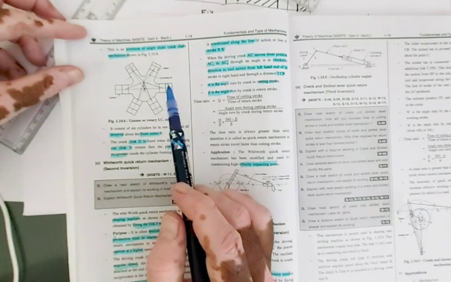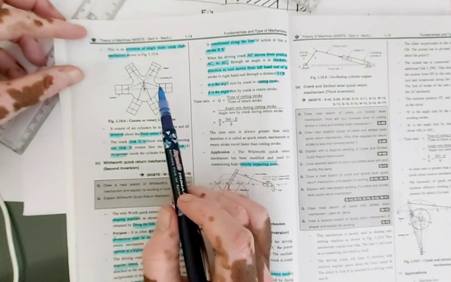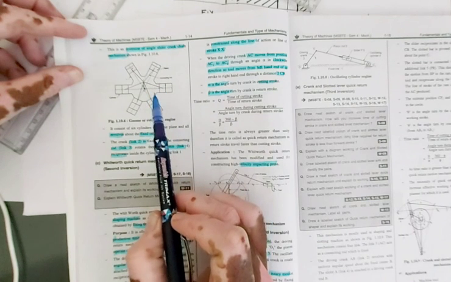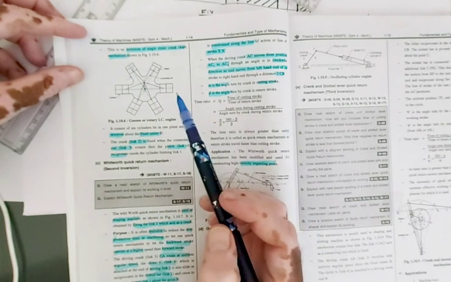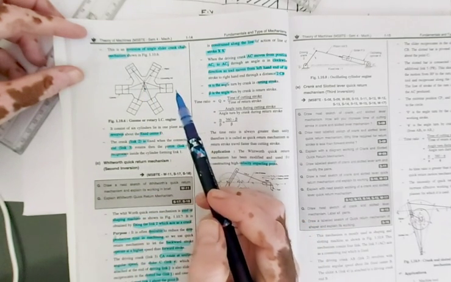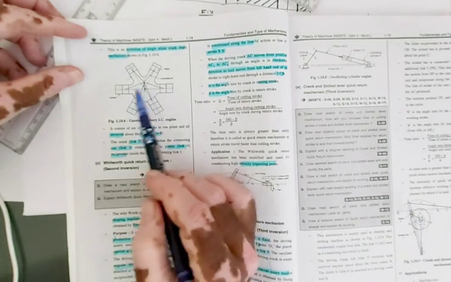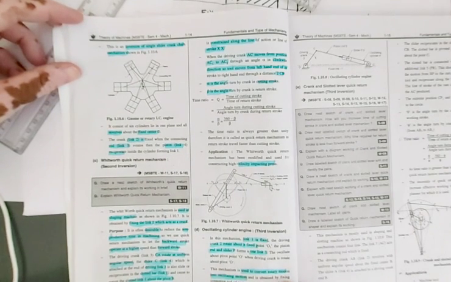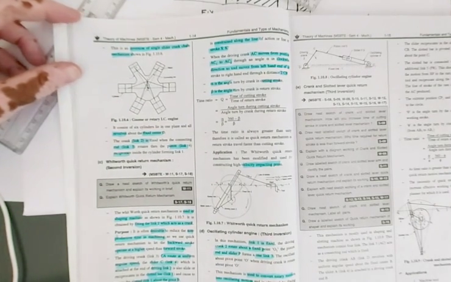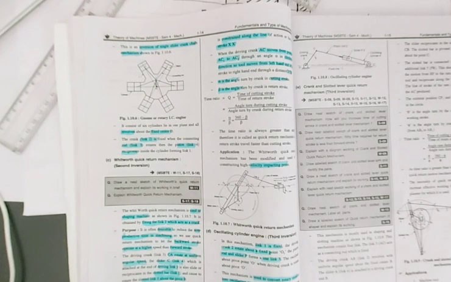The crank 2 is fixed, and the connecting rod and crank 4 reciprocate. So now next, Whitworth's quick return mechanism that we will see in the next lecture.